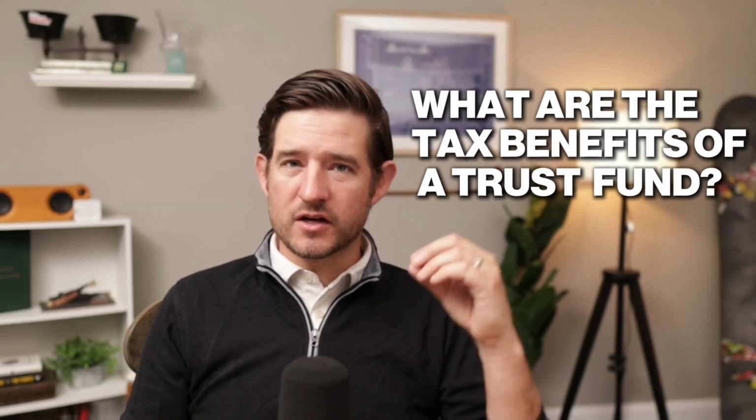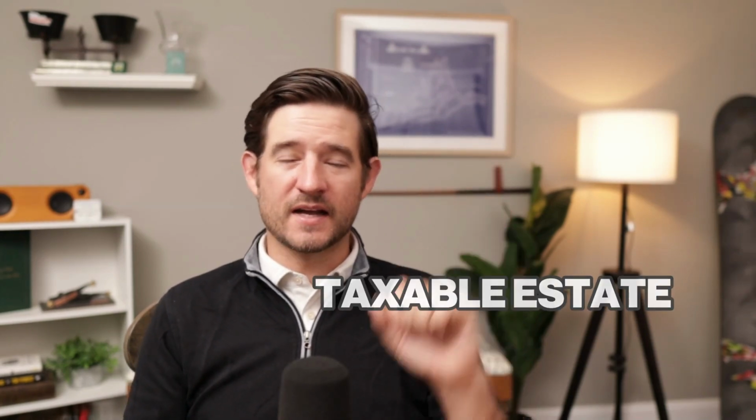So let's move on to our second piece, which is, what are the tax benefits of a trust fund? So when we think about a trust fund, the biggest tax benefit that's out there is from an estate tax perspective. So if we think about estate taxes, let's break this down into two key areas. There's our taxable estate, and then there's our non-taxable estate. Easiest way to think about this is if you have roughly $28 million in net worth, and the way you're going to calculate that is all of your assets.